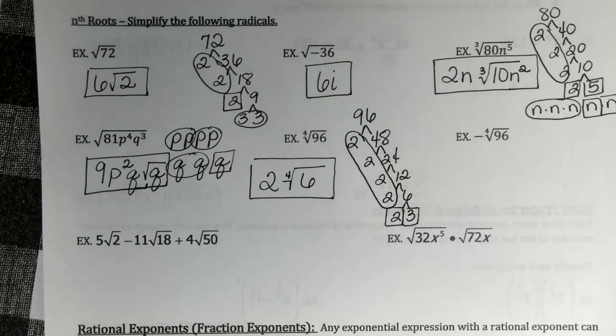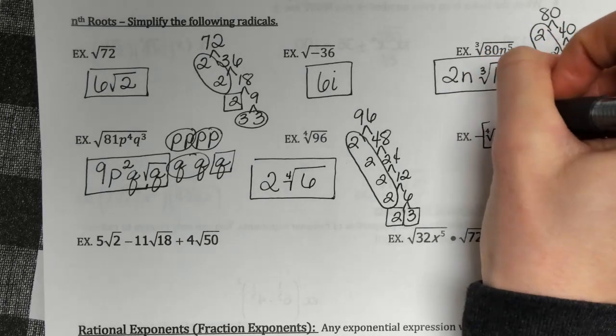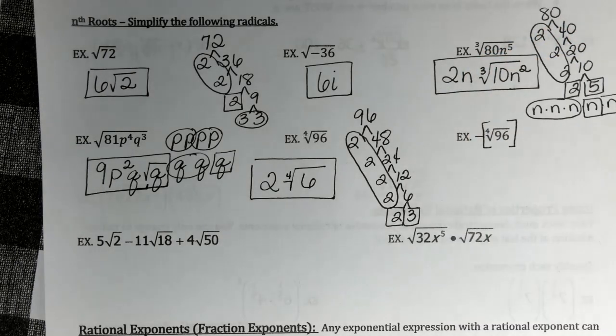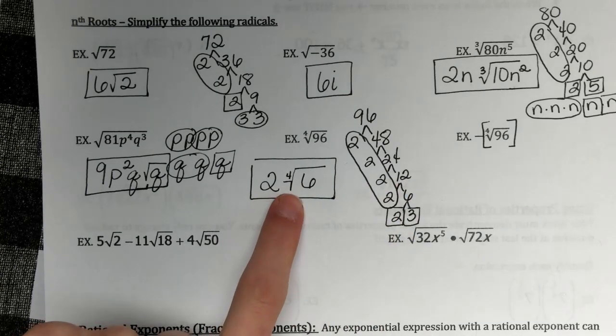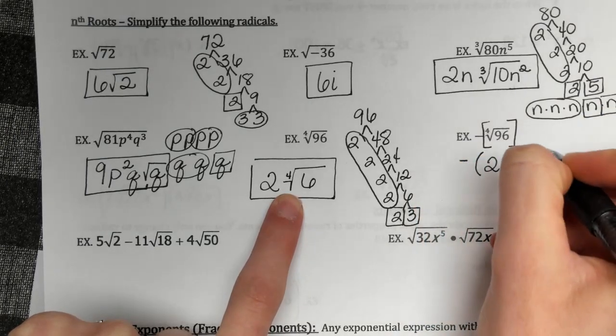Okay, now compare that to the next example. What do you notice? It's just negative, okay? That negative placement is important. That's on the outside of the 4th root of 96, okay? Well, we know the 4th root of 96 we just found was 2 times the 4th root of 6.